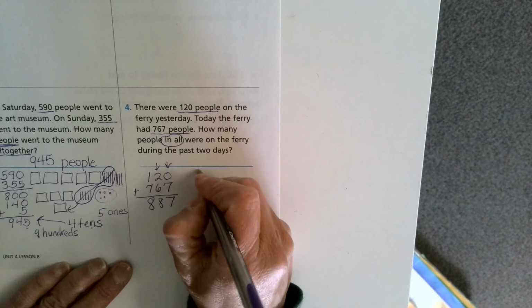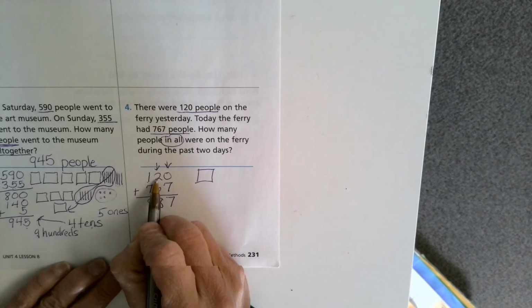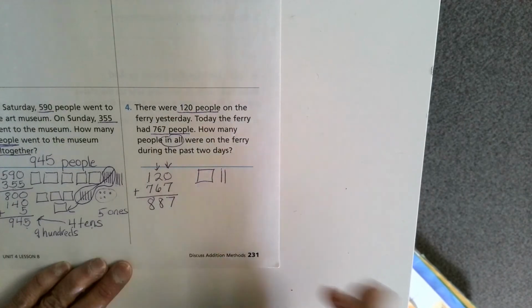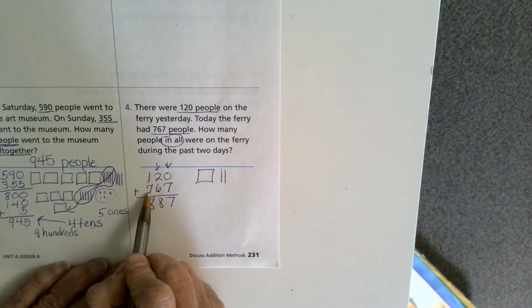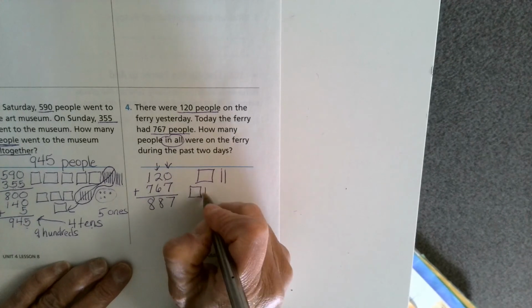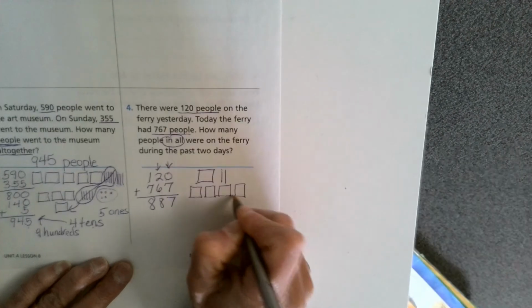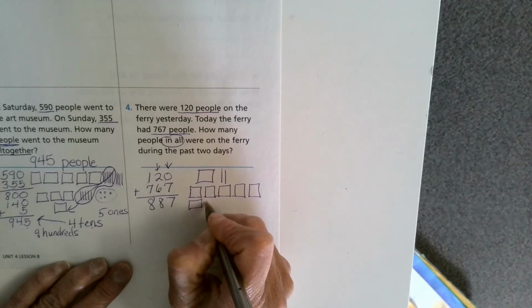So 120, there's 100 because there's a 1 in the hundreds place. 2 10 sticks, 1, 2. And there's 0 ones, so I don't need to draw any circles or dots. But now I'm going to add to it 767. I need to add 700, so let's draw them. 1, 2, 3, 4, 5, oh my goodness, 6, 7.